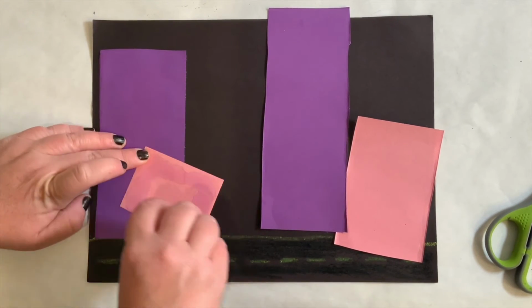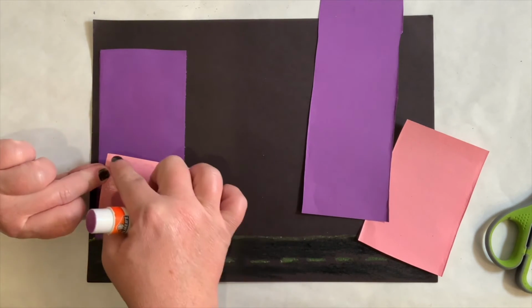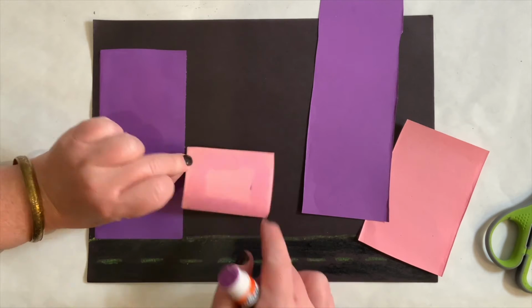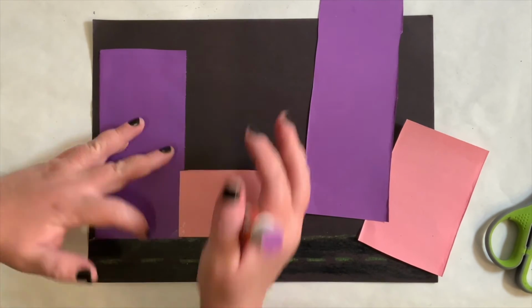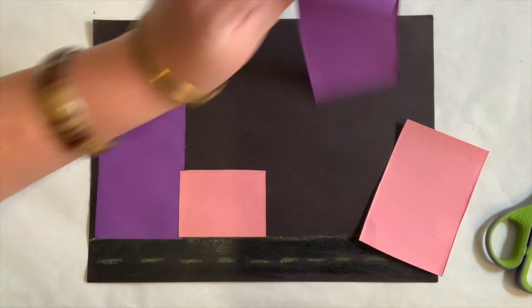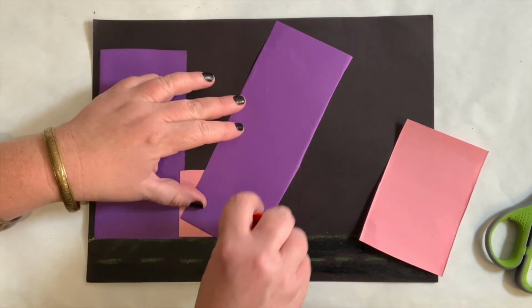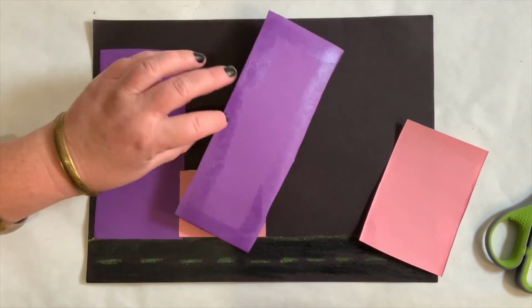Now, if you have a bottle of glue, you should only be putting maybe 4 dots. 1, 2, 3, 4 in each corner. Okay? Make sure to press and glue it right on top of your road. So if you have a glue bottle, 4 dots, 1 in each corner.